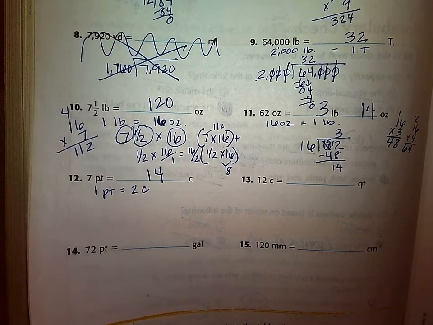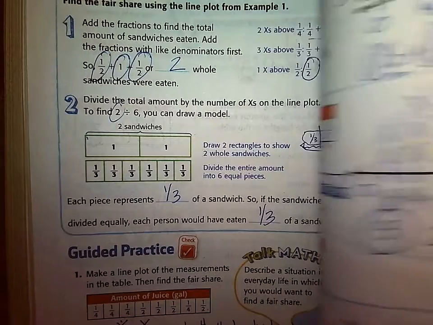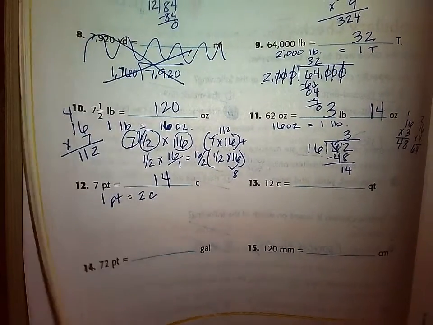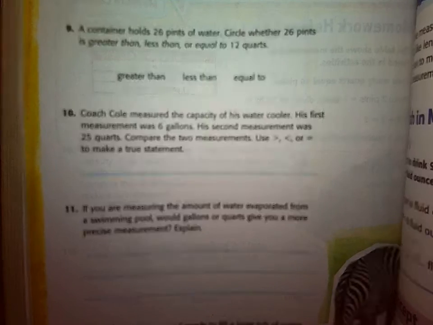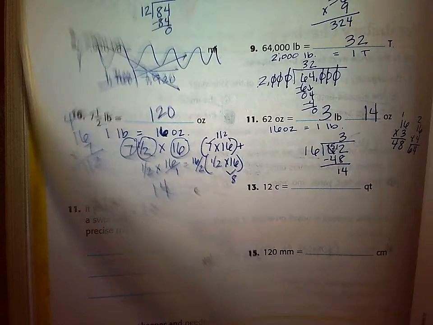And now on number 13, we're doing cups to quarts. You might want to get out your gallon man. 1 quart is 2 pints.